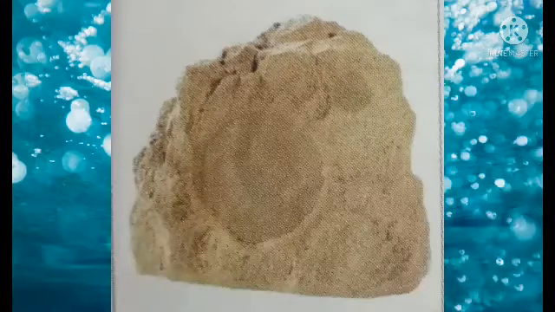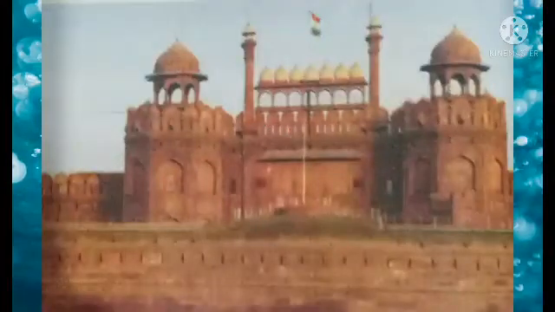It can be brown, pink, red or yellow in color. This rock is used to construct buildings. Many of India's famous old buildings are made of sandstone. For example, Red Fort in Delhi.